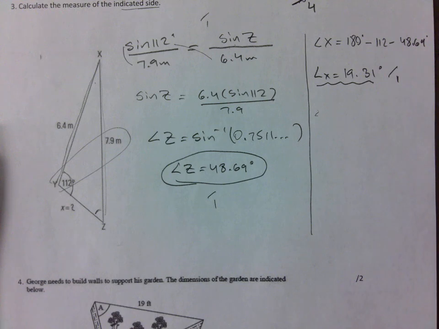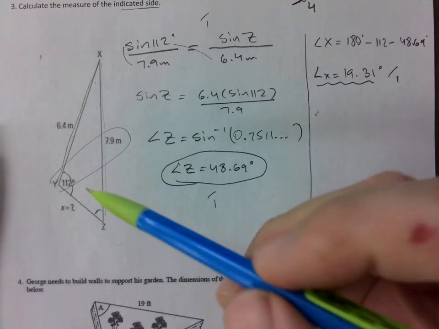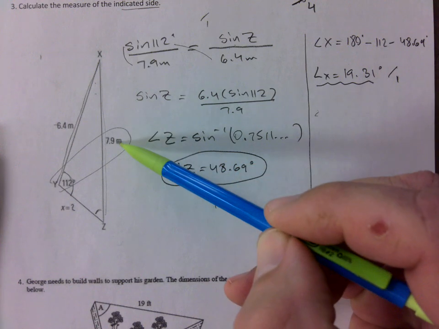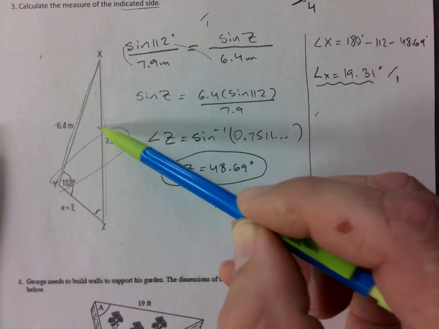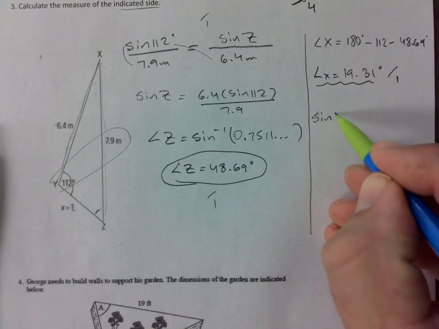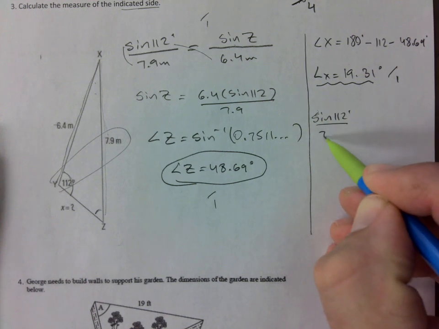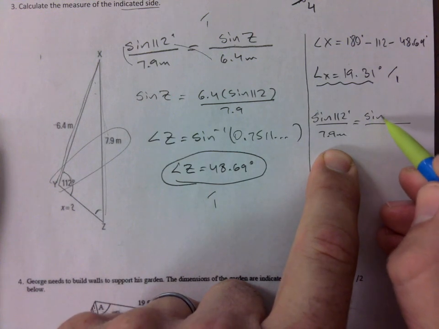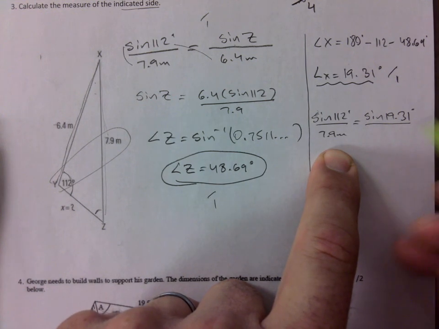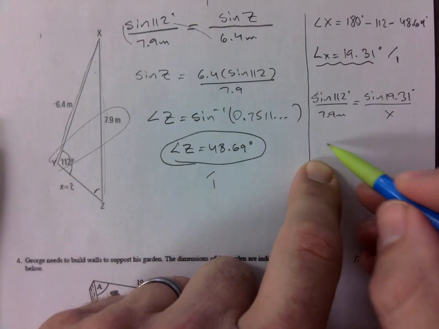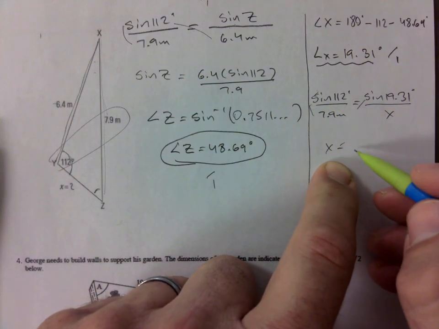And so now we can start. You can use cosine law if you like, because technically you have side, angle, side up here, which allows you to solve for that. I'm going to stick to sine law here. So I'm going to stick with the same pair that I was given at the beginning, and now I'm going to go sine of 19.31 over x. Okay? So then you just cross multiply and divide.